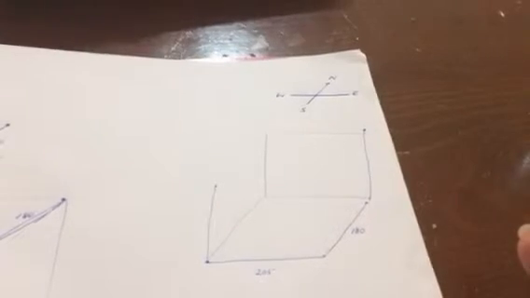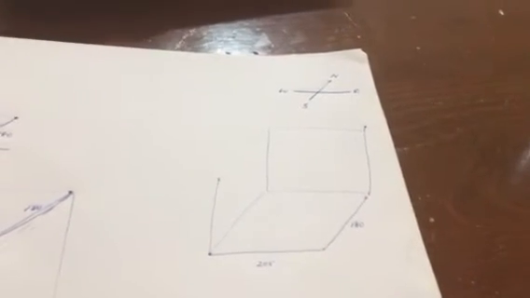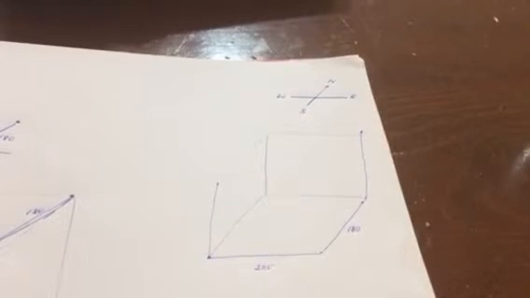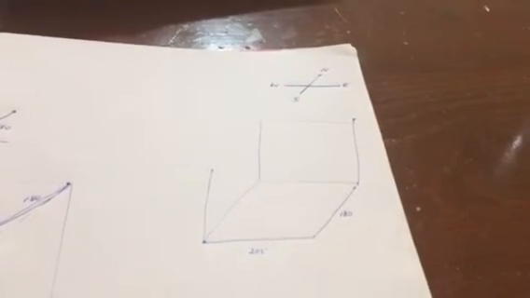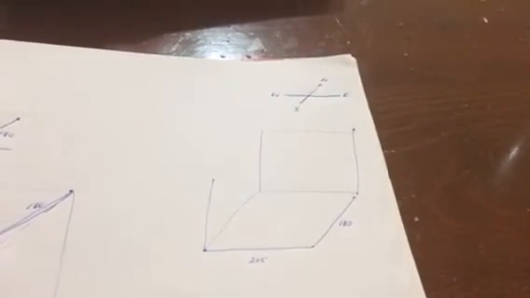So what you're trying to do is find the distance from its initial starting spot on the ground to its ending spot.